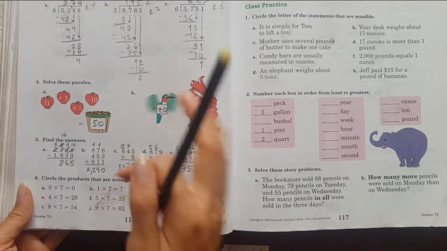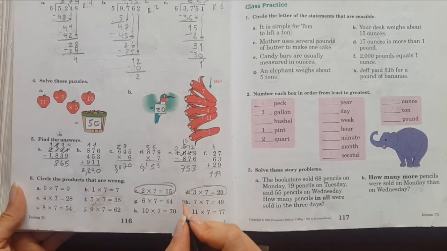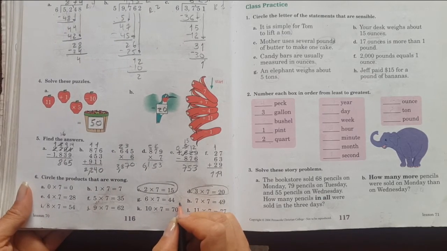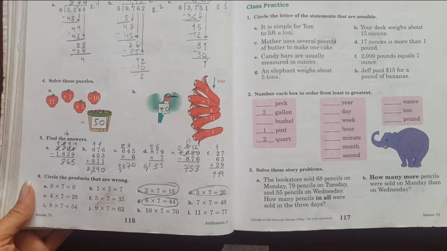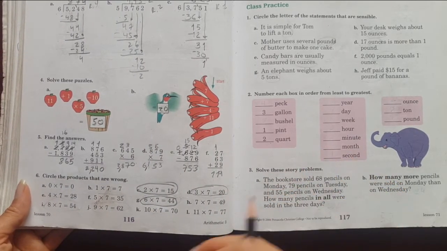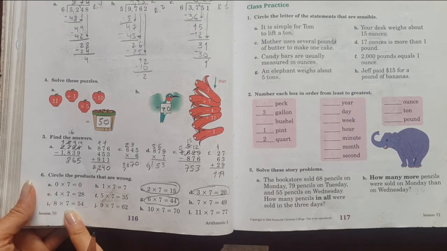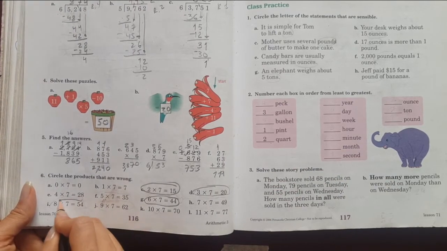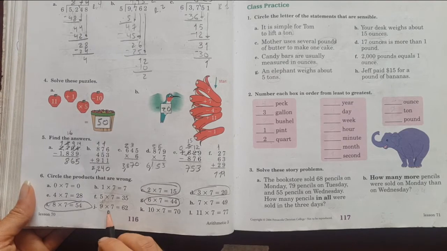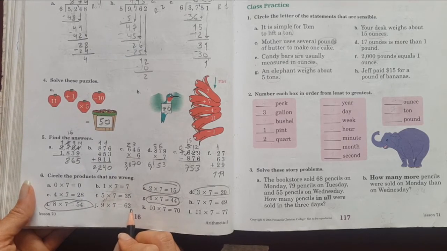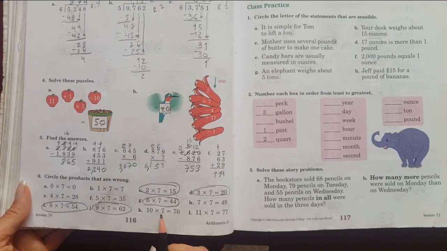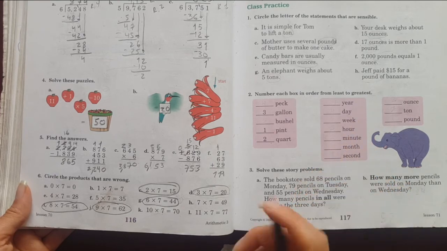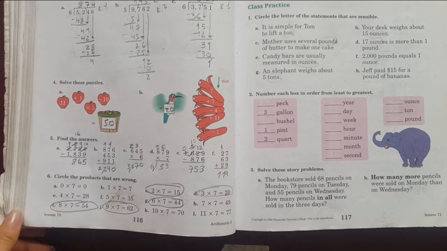It is right. 6 multiplied by 7, 42. So this one is wrong. 7 multiplied by 7, 49. It is right. 8 multiplied by 7, 56. So this one is wrong. 9 multiplied by 7, 63. Right? So this one is wrong. 7 multiplied by 10, 70. Good. And 11 multiplied by 7, 77.